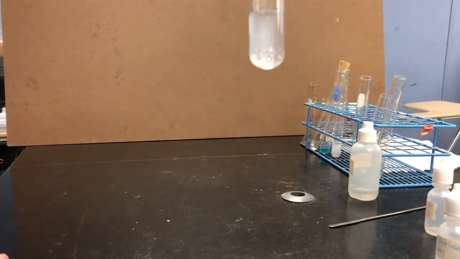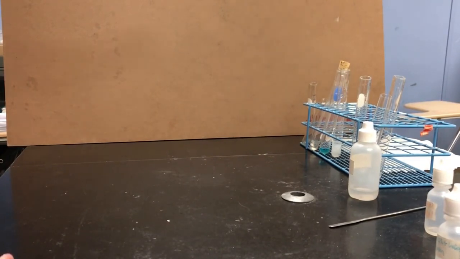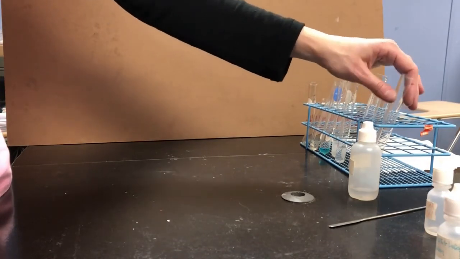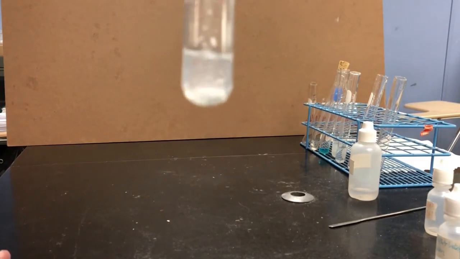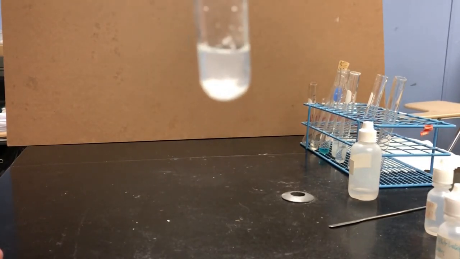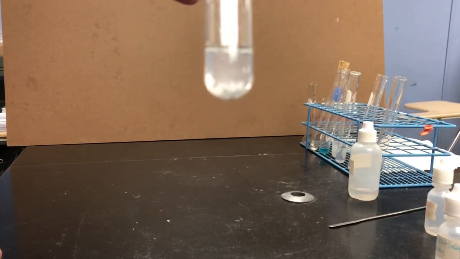Reaction 6 hasn't had any further changes of color. And Reaction 7 still has that white chunky precipitate in the bottom. I hope this helped.